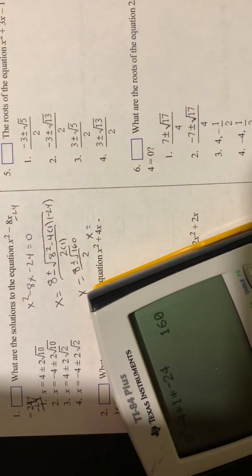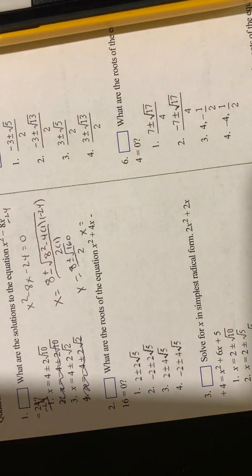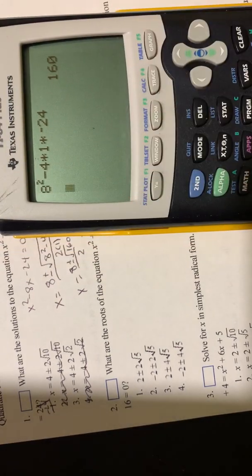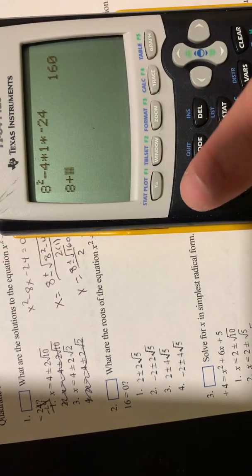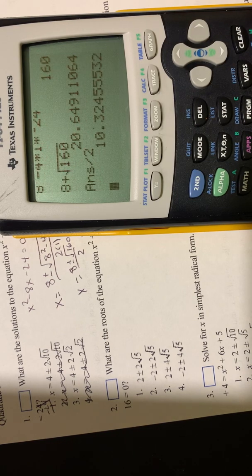So now remember what I said, when you're doing a multiple choice question, first of all, my 8 is positive, so that gets rid of choice 2 and choice 4 because the first number has to be positive. Now for the second part, just do the plus. 8 plus the square root of 160, hit enter, divided by 2, and you get 10.32.